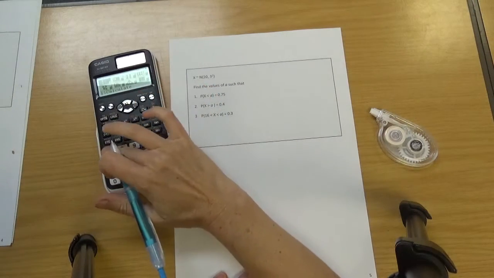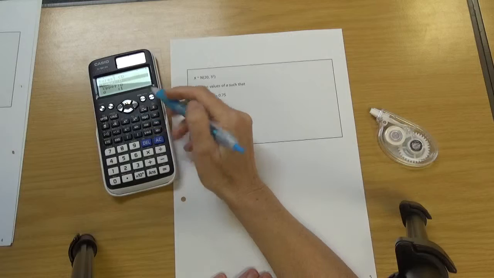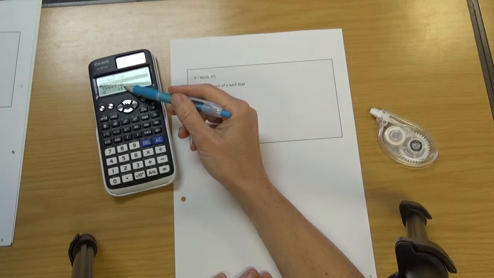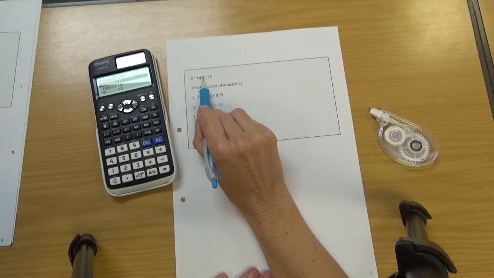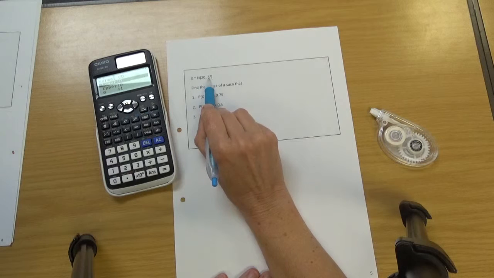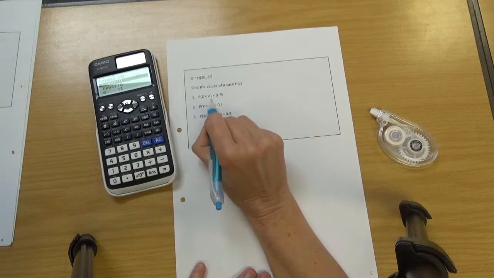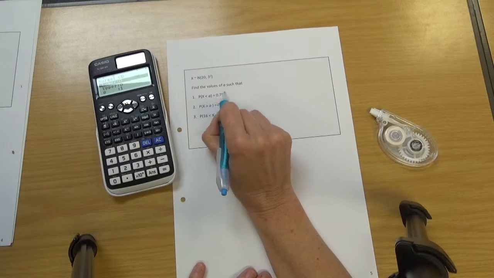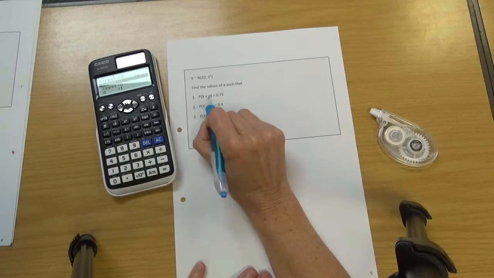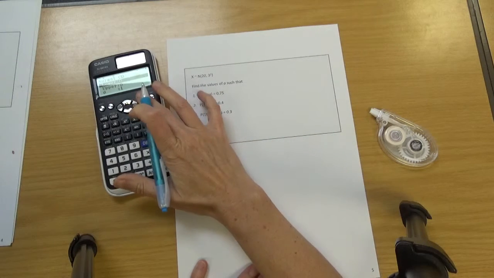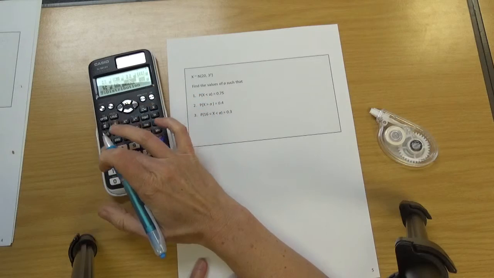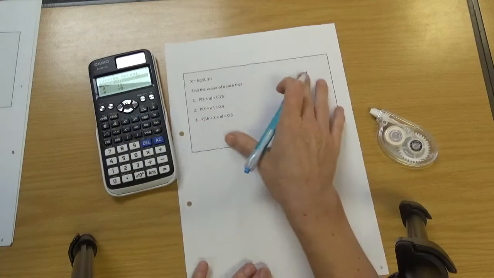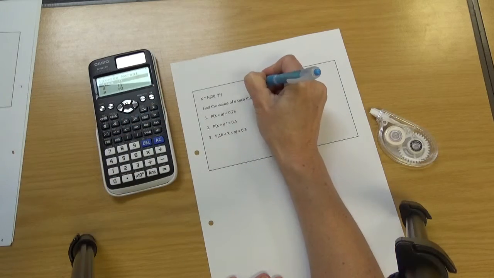So menu 7 number 2 is fine if we know the mean, the standard deviation, and we want to find a probability. If, however, we're told the probability and we've got to go back and find a value, we need to use menu 7 and number 3, inverse normal.